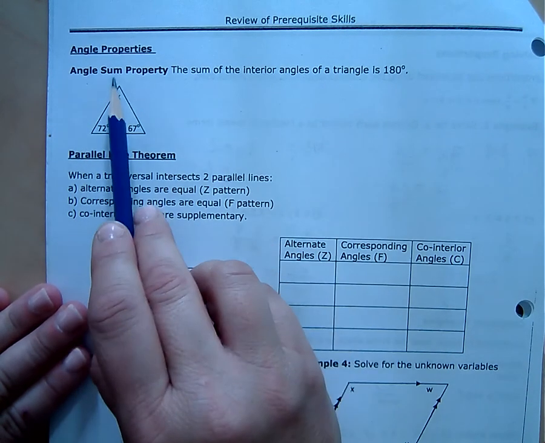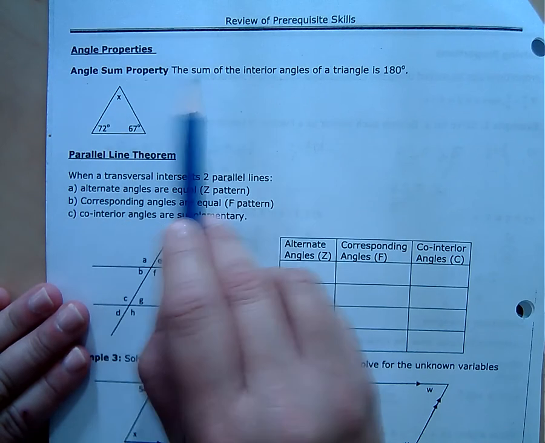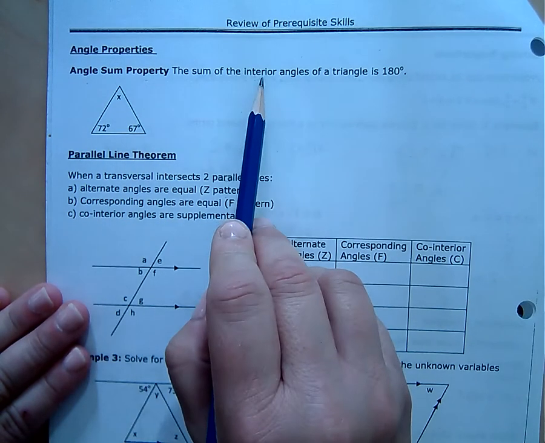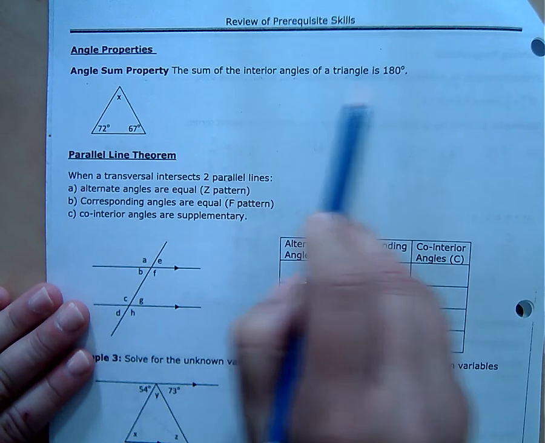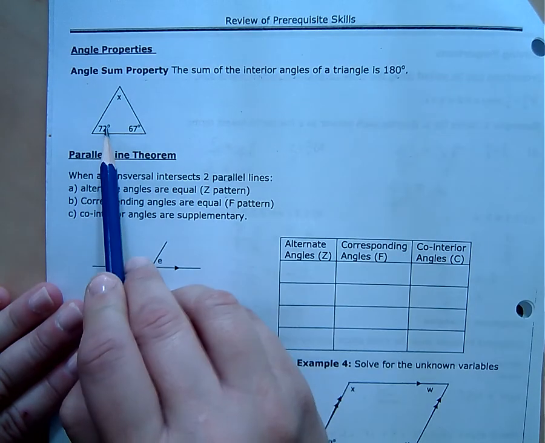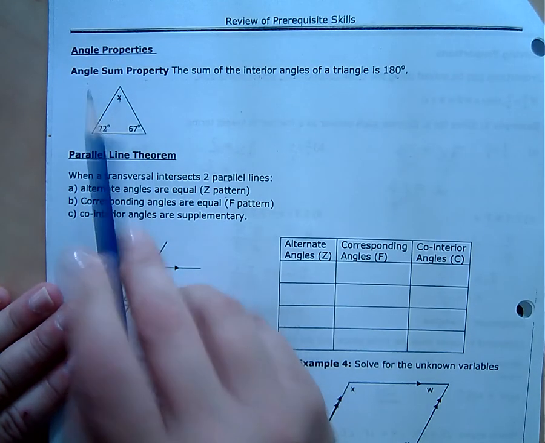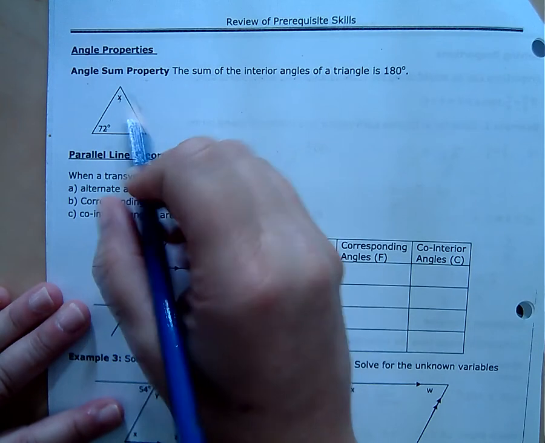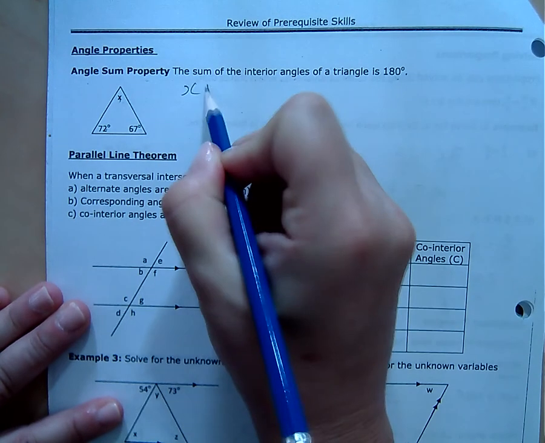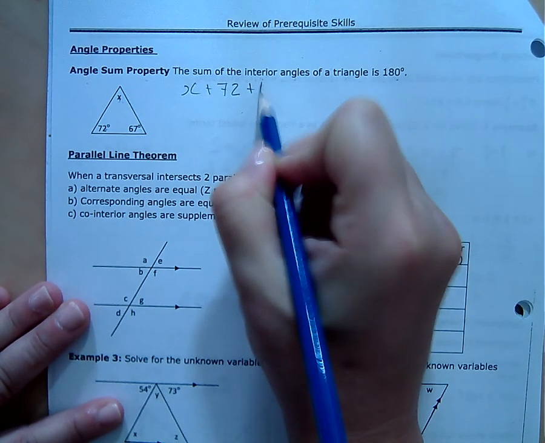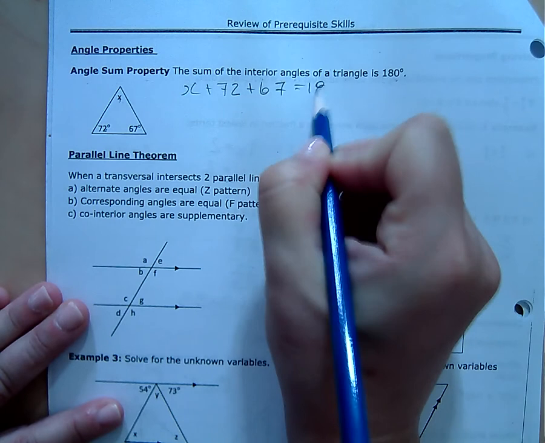The angle sum property is that the sum of the inside or interior angles of a triangle adds up to 180. So if we need to solve for x, we know that x plus 72 plus 67 equals 180.